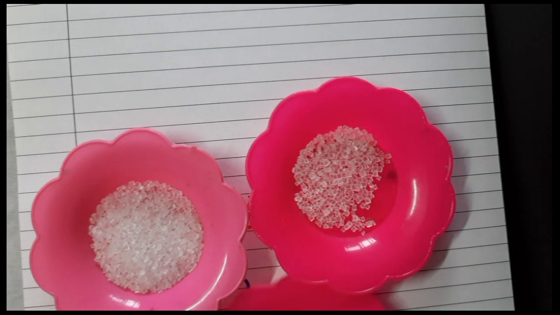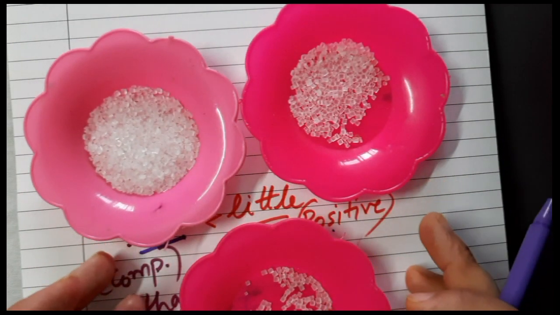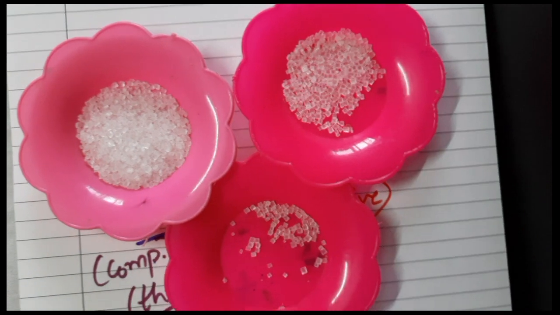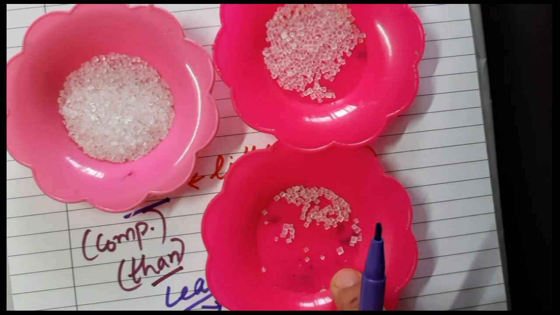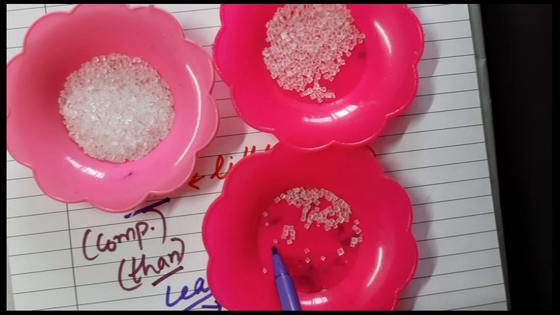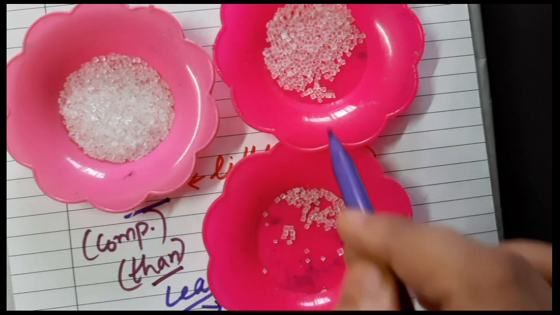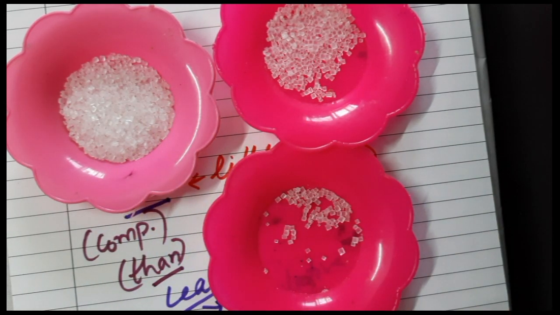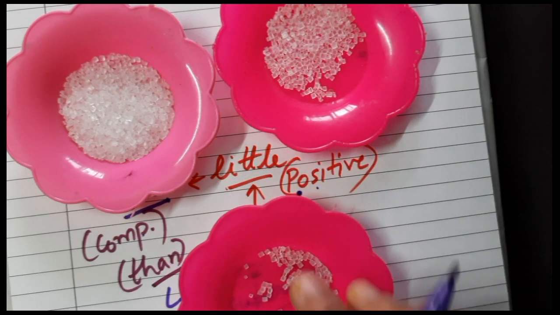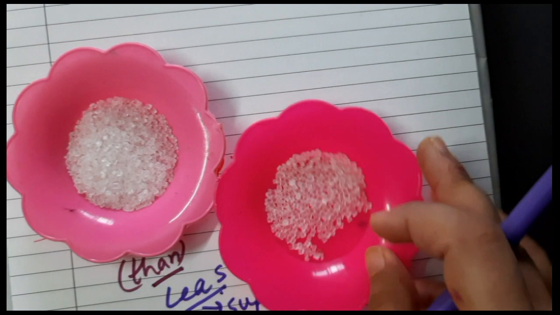And when I put all three, then which plate has least sugar? Which plate will you pick up? You'll pick up this plate. This plate has least sugar of all. Is that clear? Very good. With the same plates, let us learn one more kind of adjective.